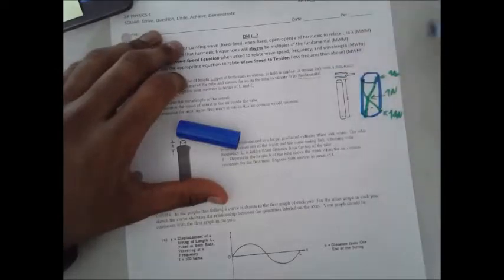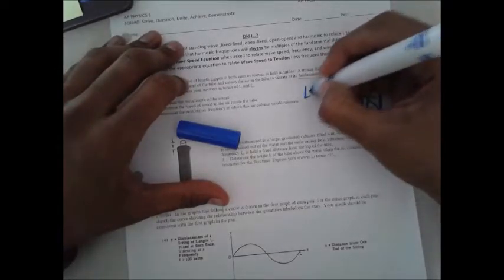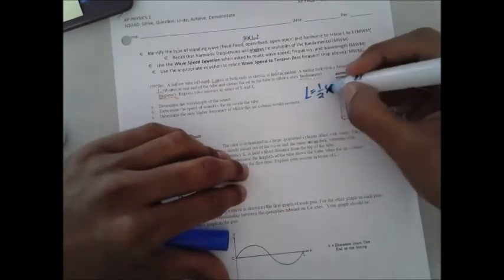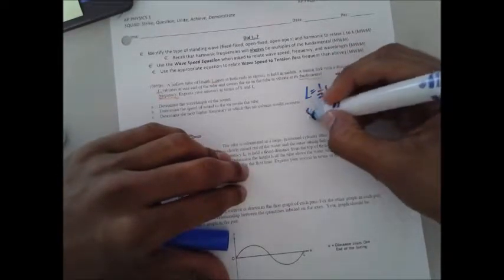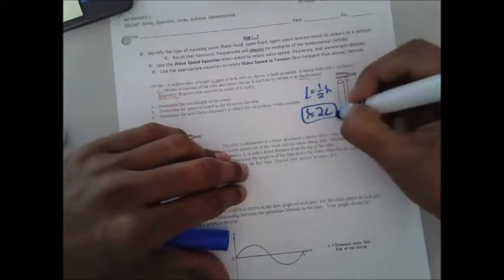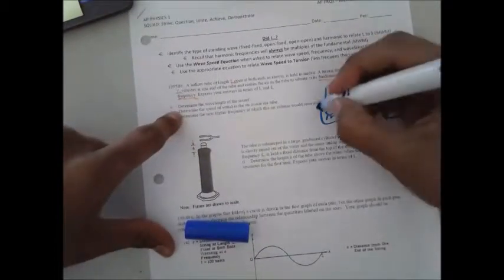And so we can see that L is going to be equal to 1/2 wavelength here. Now if L is equal to 1/2 wavelength, then wavelength is going to be equal to 2L. That is the wavelength of the sound. That's our answer to A.